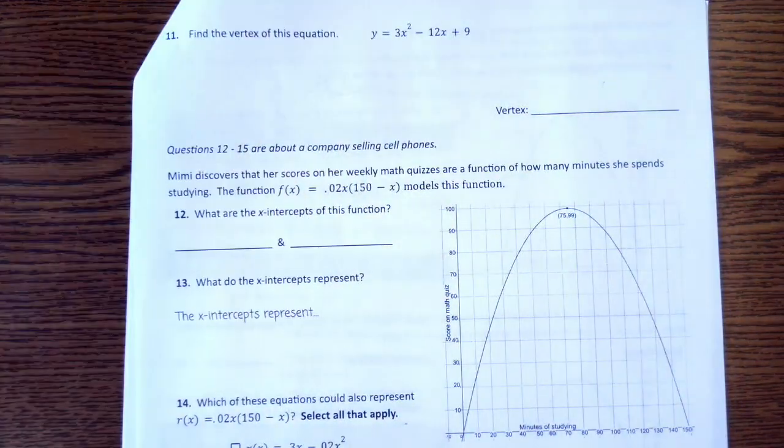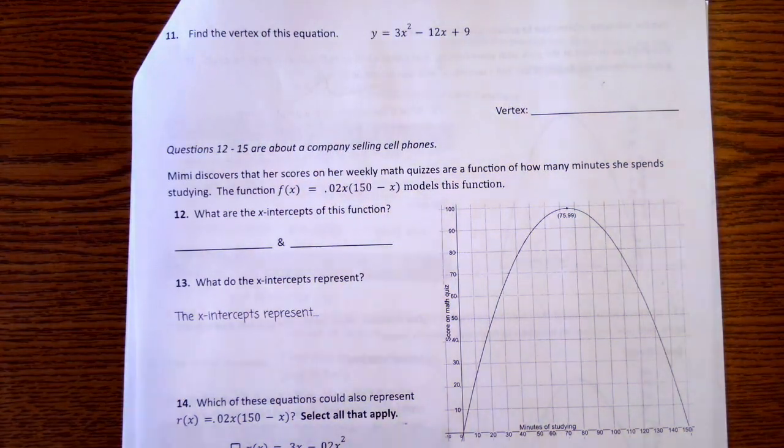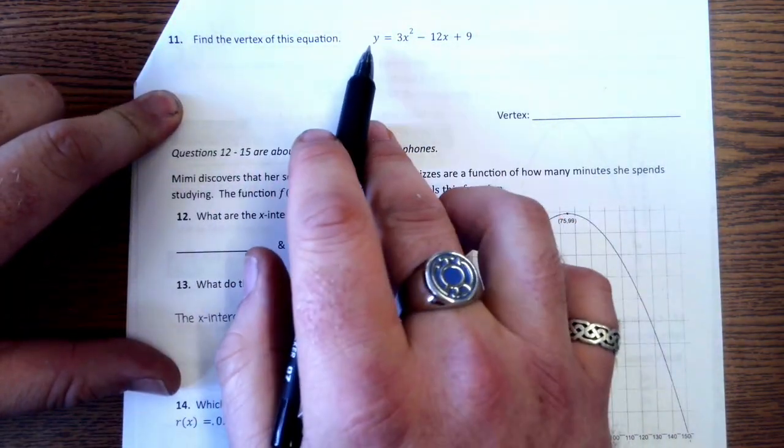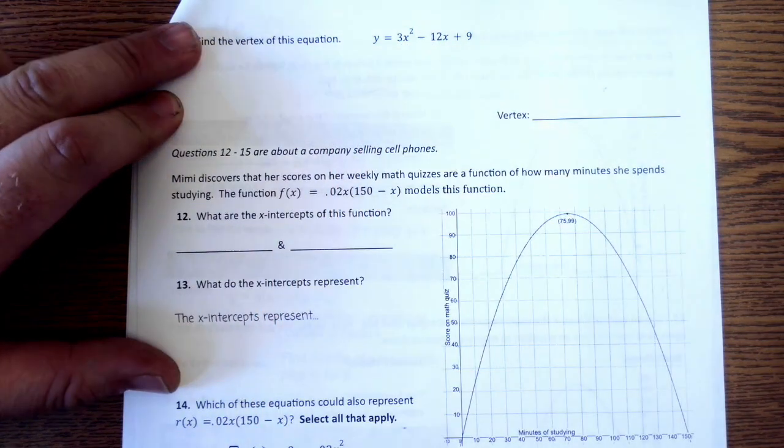Cool, huh? So we got through number 10 in the first half. We're going to start with number 11 here. Find the vertex of this equation. Y equals 3x squared minus 12x plus 9.